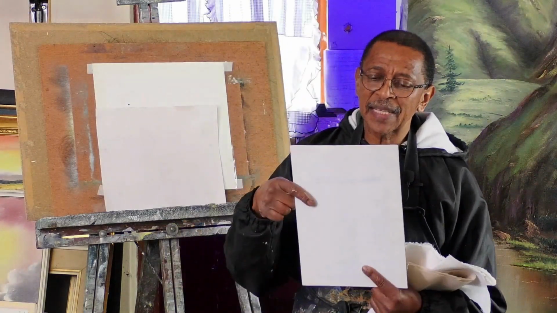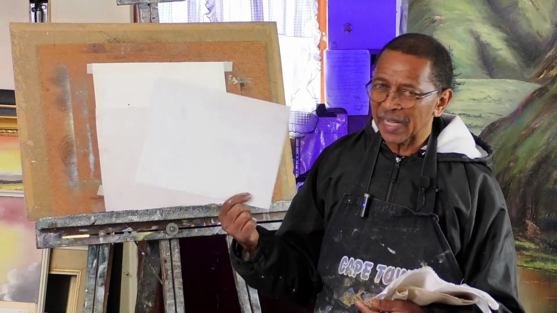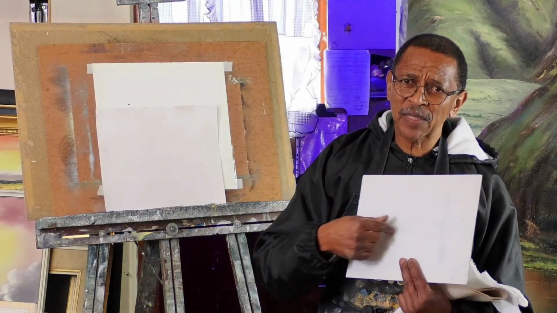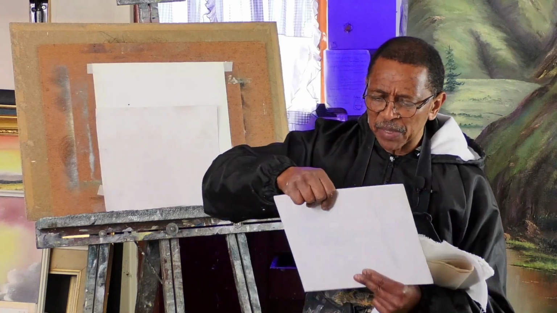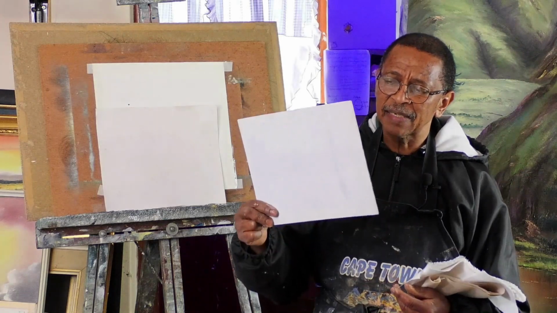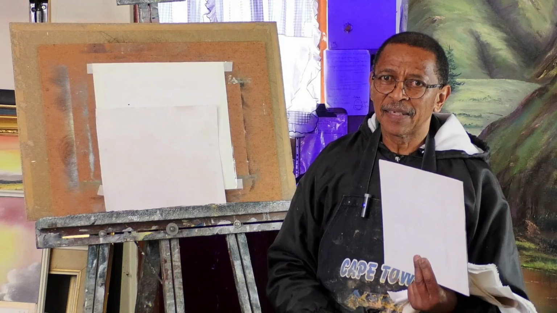This is known as a canvas board. These you buy at P&A, C&A, sometimes at Pick and Pay they'll sell them, but this is canvas board. This is simply where the canvas has been stretched over a piece of board. My problem with this is that it buckles. This one has bent slightly.